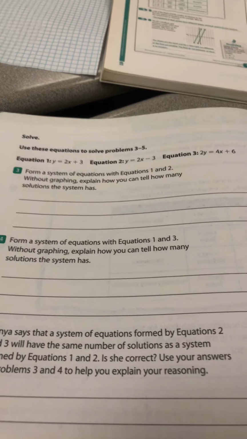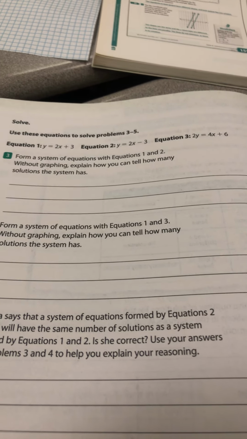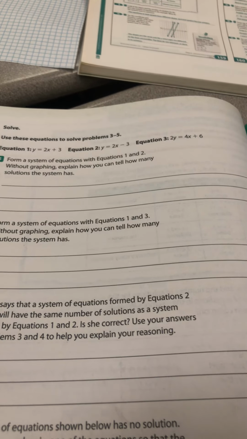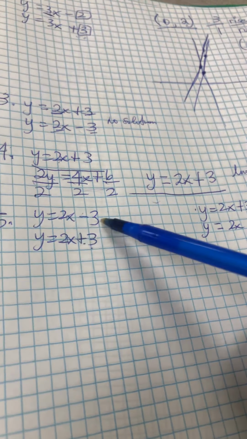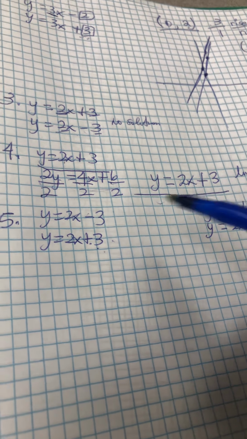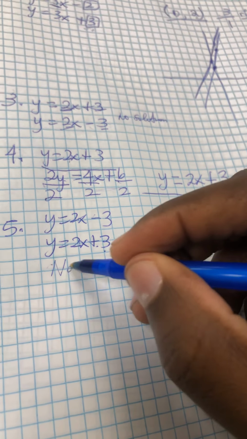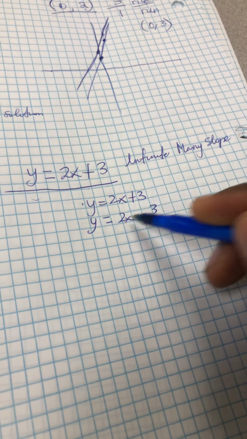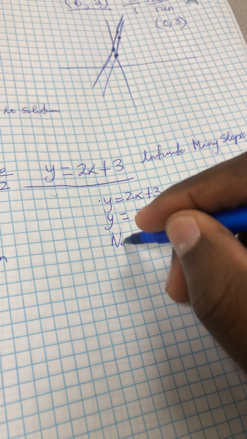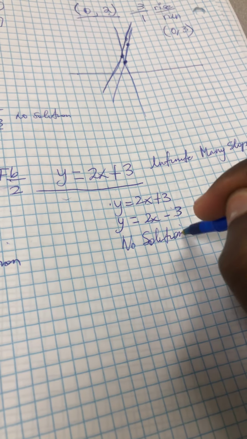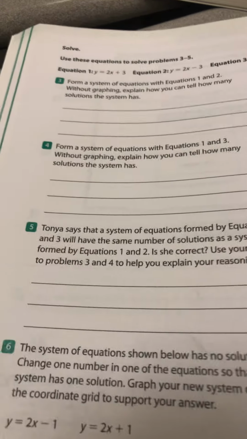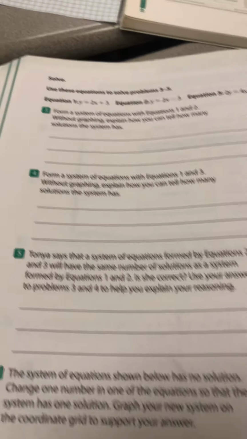Equation 1 is y equals 2x plus 3. Equation 2 is y equals 2x minus 3, okay? So now let's look at the solutions. Same slope, different y-intercept. I know that I have no solution because they're not going to intersect. Same slope, different y-intercept, no solution again. So, is she correct? I'm going to say yes. They both have the same number of solutions, which is no solution.